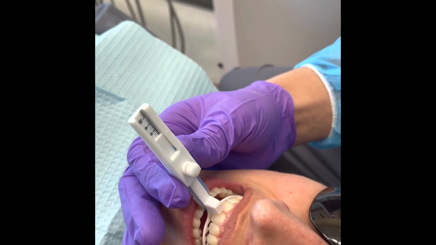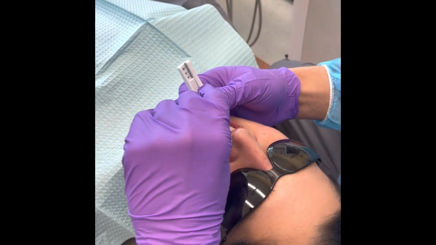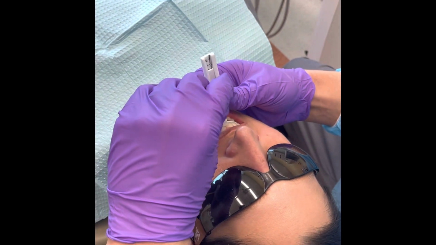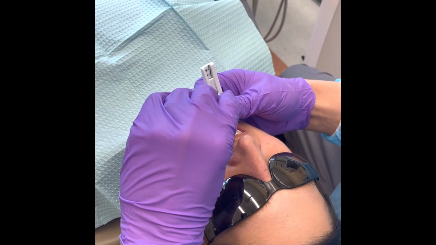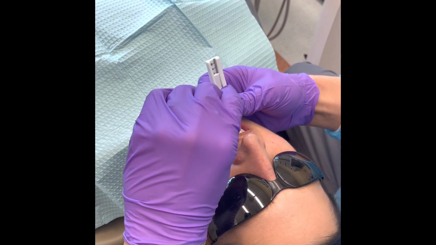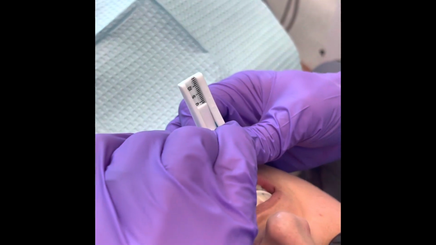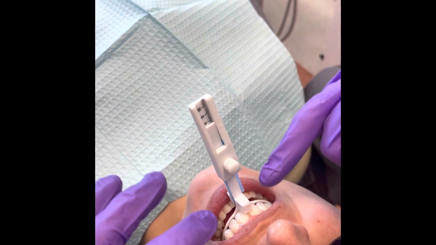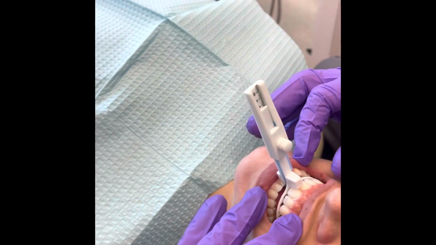We know we want to be somewhere around 50 to 60% max protrusion. So go ahead and slide your jaw ever so slightly forward for me, and I'll tell you when to stop. Stop right there. Perfect. All right, so that should put us somewhere around 50%. And when you look from the side, she's pretty much edge to edge.